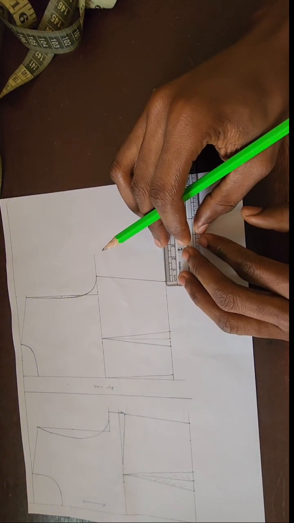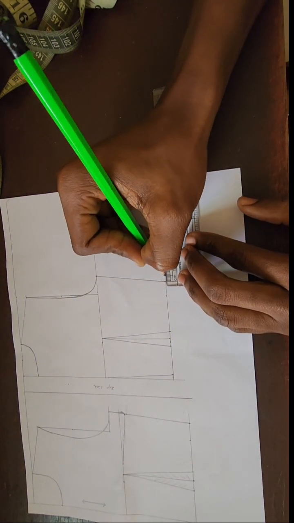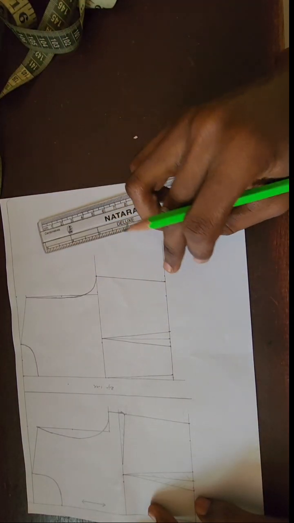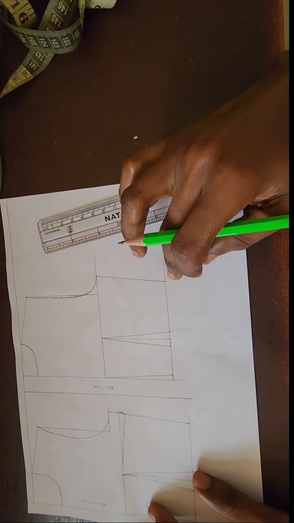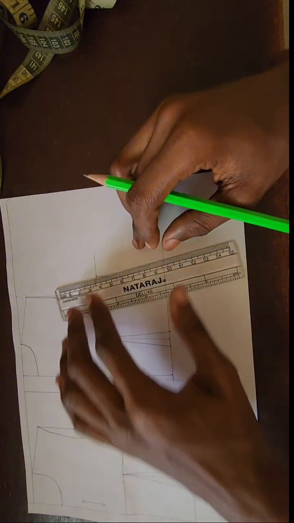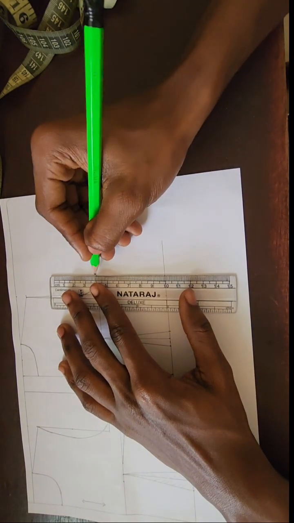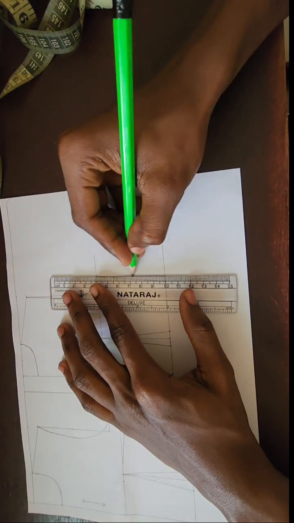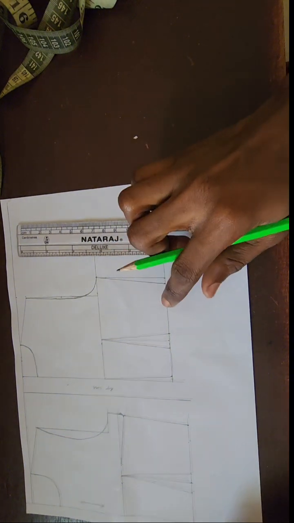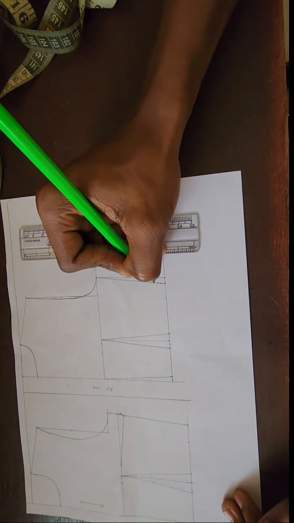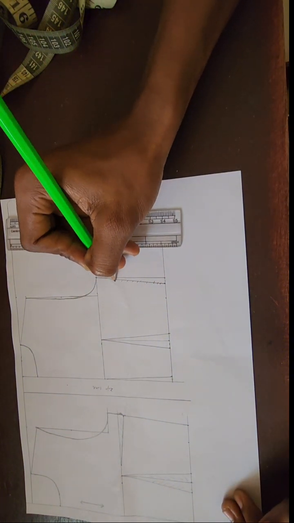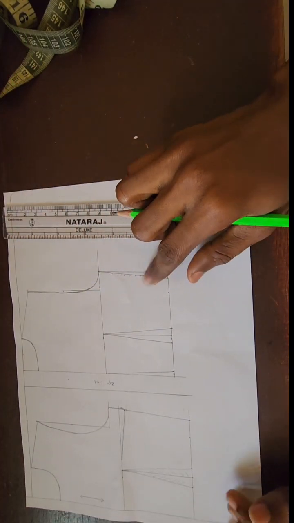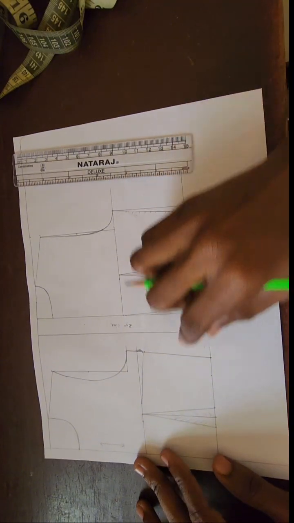And now we're going to be transferring that 1/2 inch you just took out to the waistline, so it is accounted for. And then connect that to the bust mark. So we're going to be doing away with the first line we drew as the seam line.